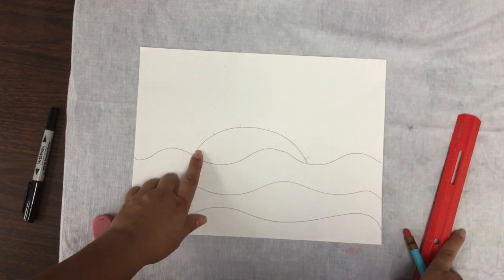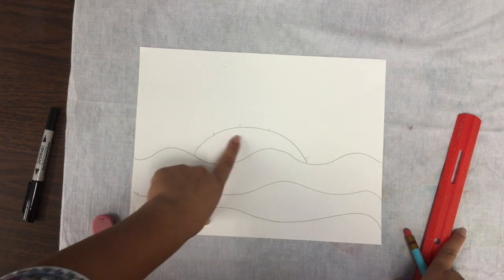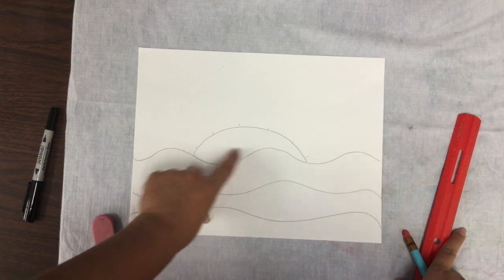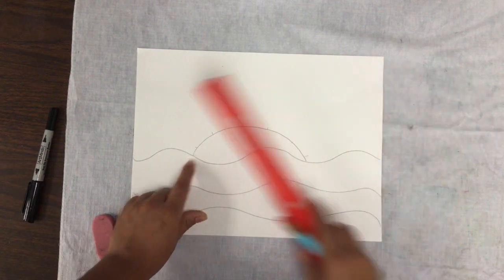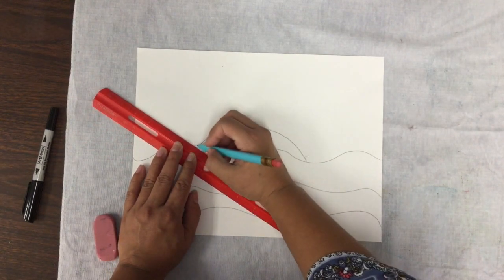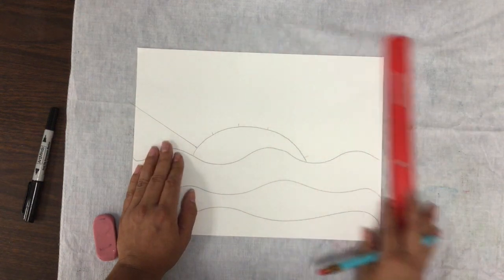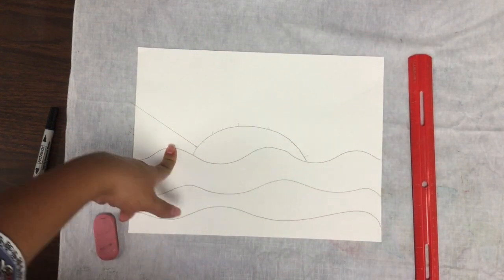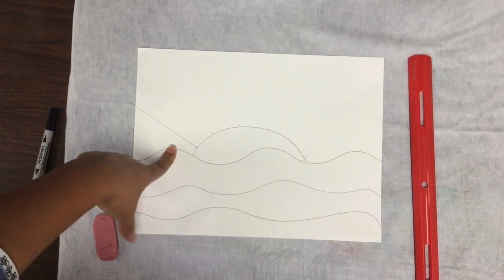So I drew my line, okay? You can kind of see these little dash marks. I'm going to line up my ruler with those dash marks. Okay, and it doesn't have to be perfect. Like I said, it doesn't need to be a perfect straight line if you can't get it. But if you have a ruler and you can, go for it.